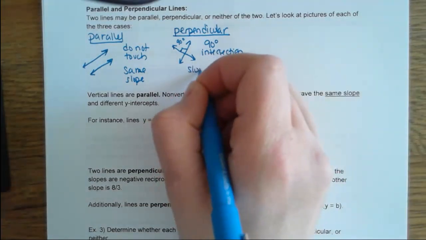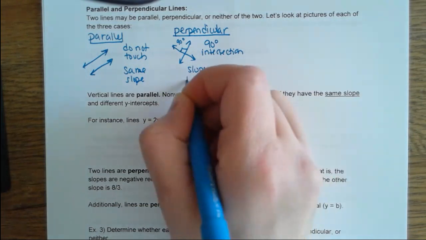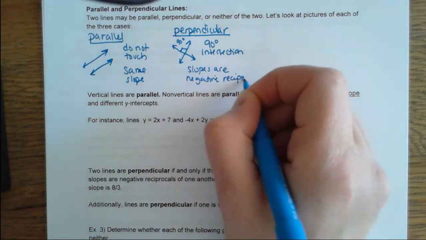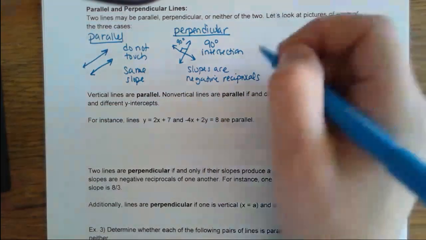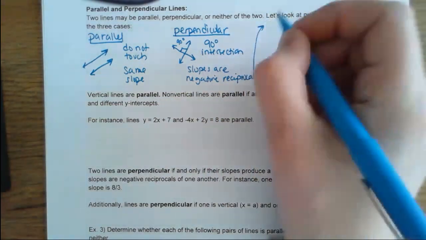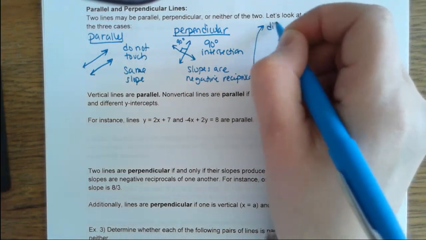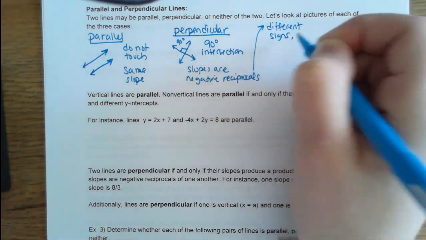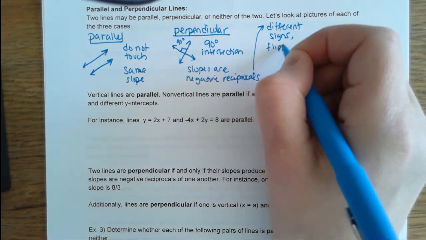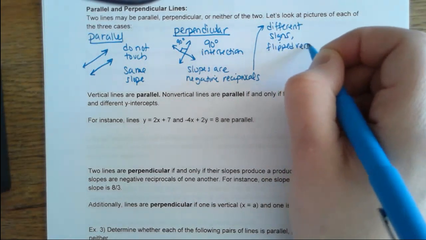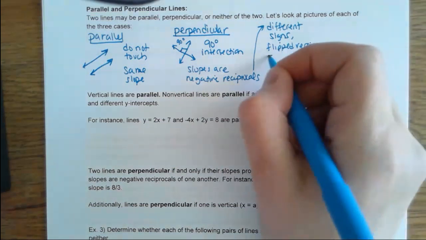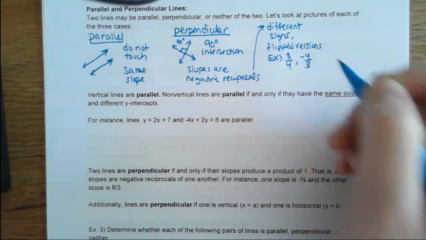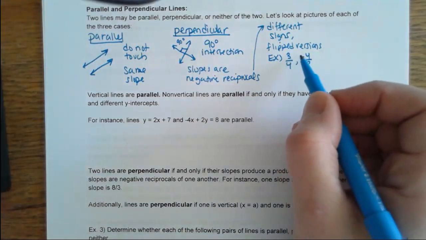And what happens is their slopes are what we call negative reciprocals. So what does negative reciprocals mean? One, they have different signs, meaning one's positive, one's negative. And two, they are flipped versions of each other. So for instance, one could be 3/4 and the other slope is -4/3. So different signs and flipped versions.